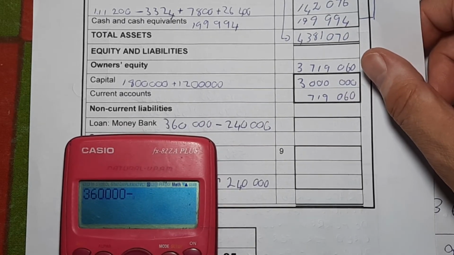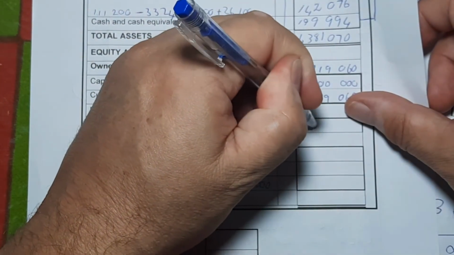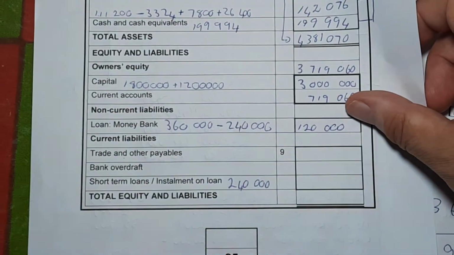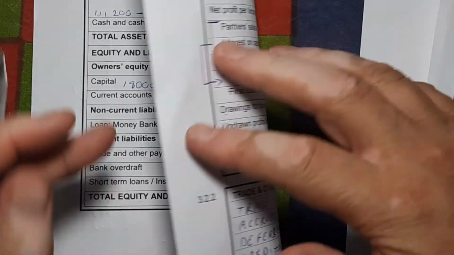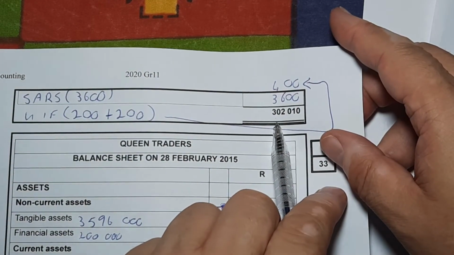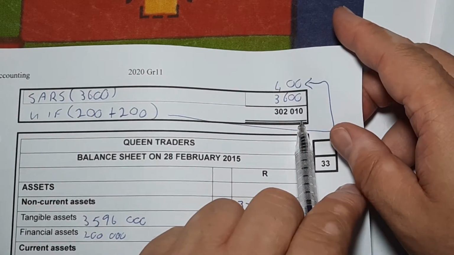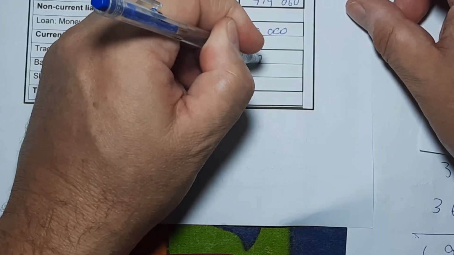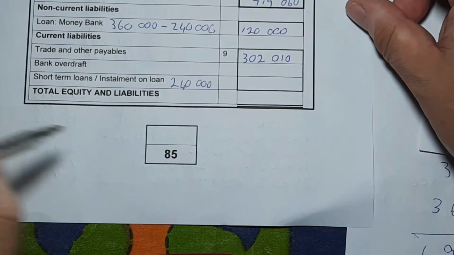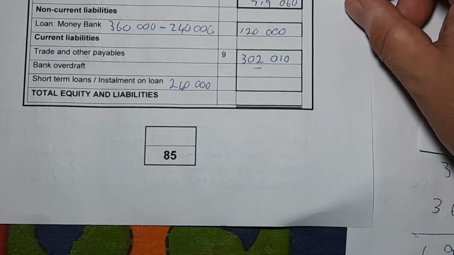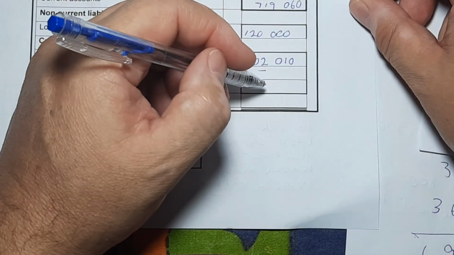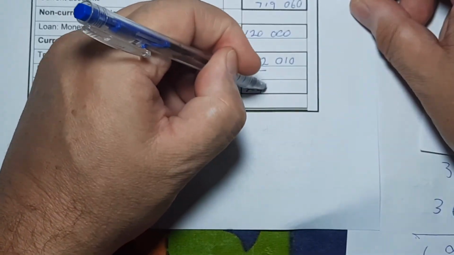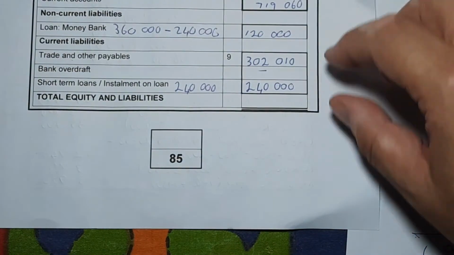360,000 minus 240,000 gives us 120,000. Trade and other payables, that one we worked out. At the top there, they give us 302,010, so we can write that in. Bank overdraft is nothing. Short-term loans, we've got 240,000.